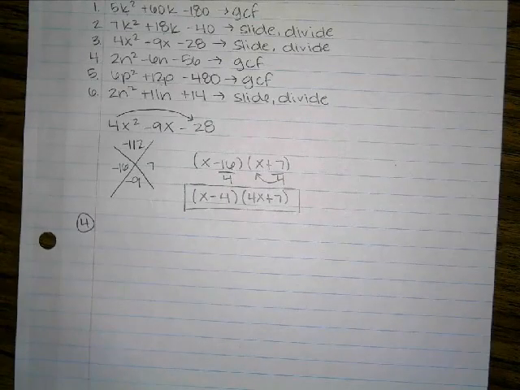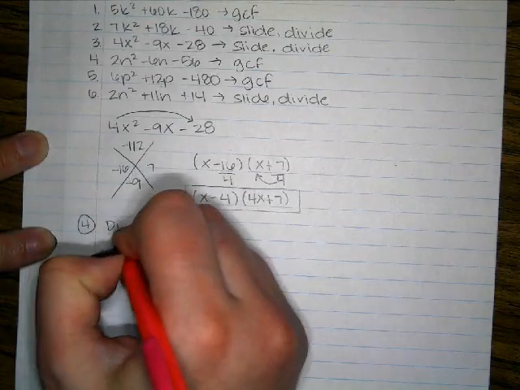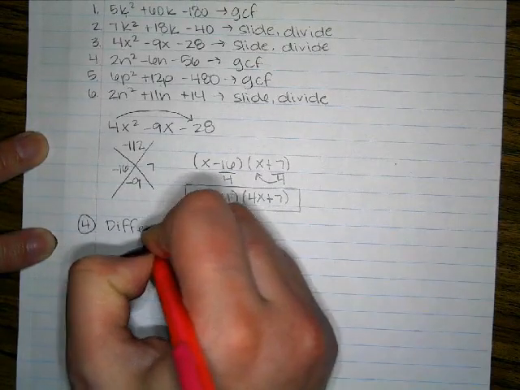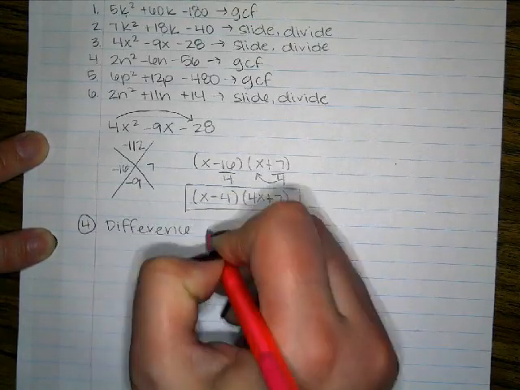This type of factoring that we're going over today is called difference of squares. Difference of squares.